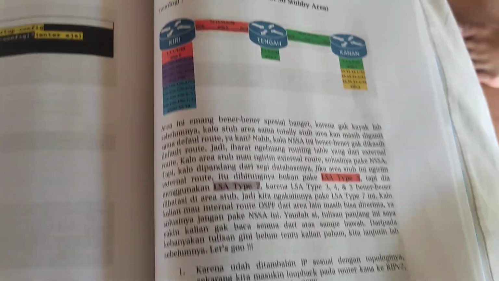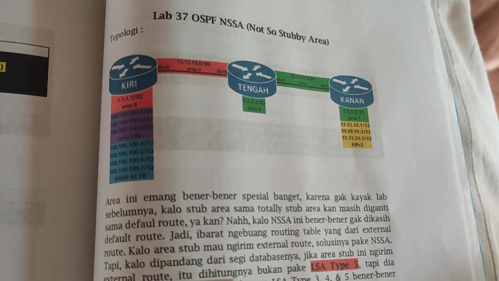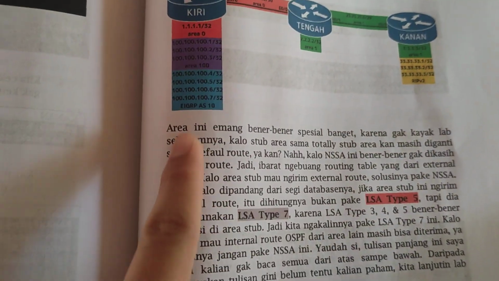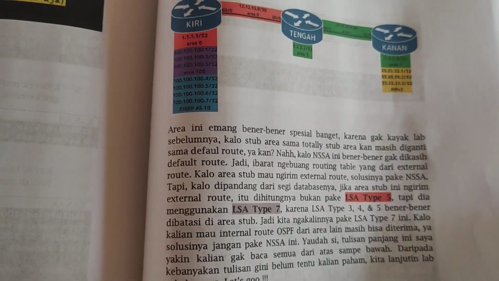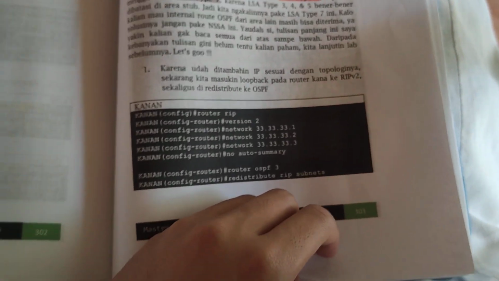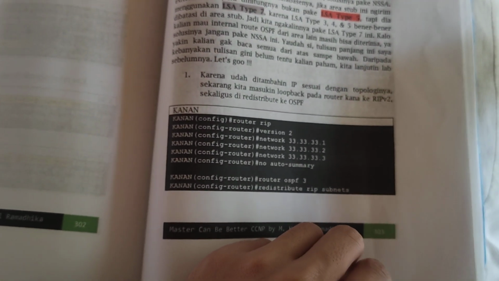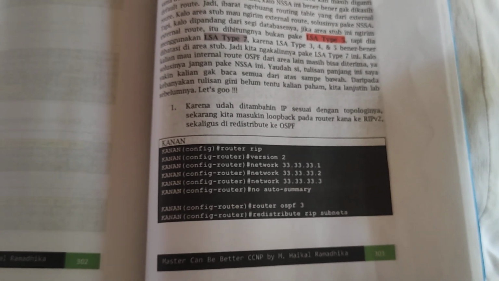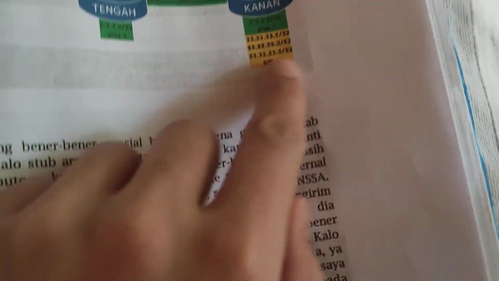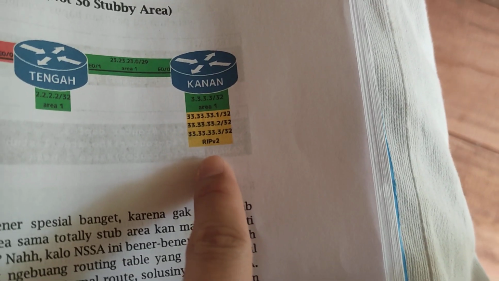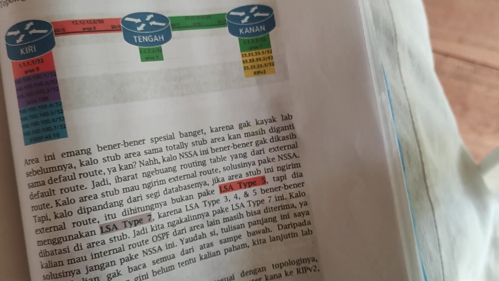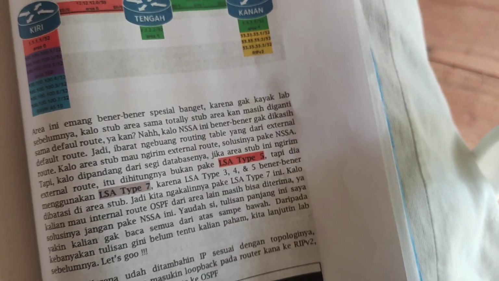So here the topology is the same. There is IP 100 in the left router. Okay, so here I want to show you the configuration. In the topology you can add the IP. In the right router there is IP 3.1, 2, and 3.